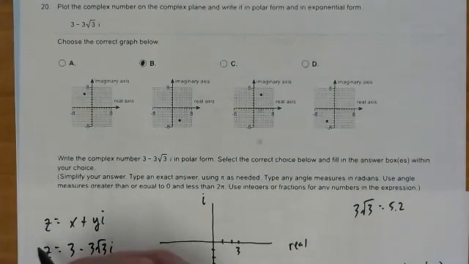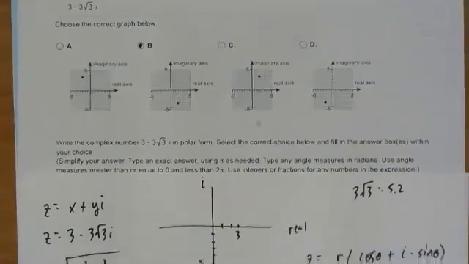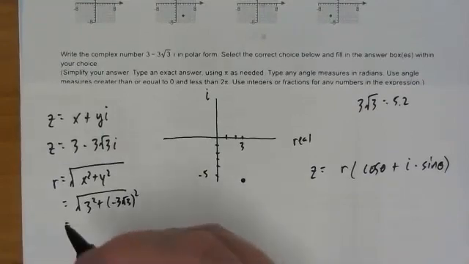So I use the normal rules we've learned, where R is the square root of x squared plus y squared. x is 3, so 3 squared plus negative 3 square root of 3 squared. Oh, sorry.